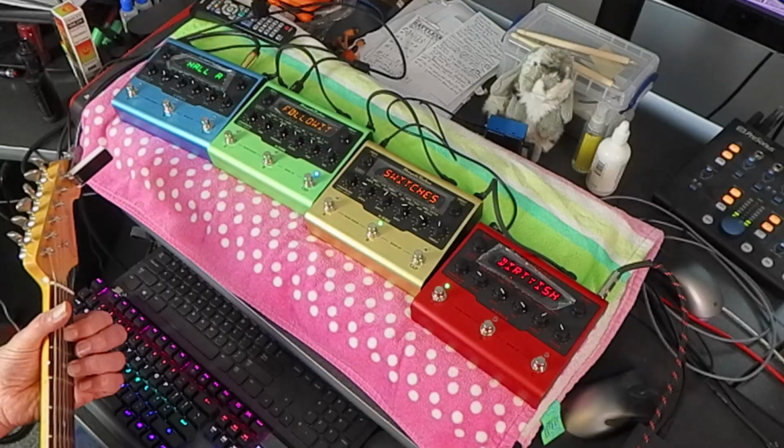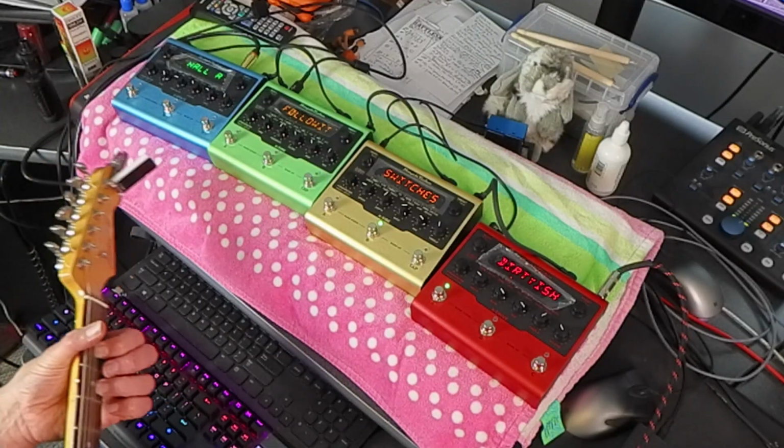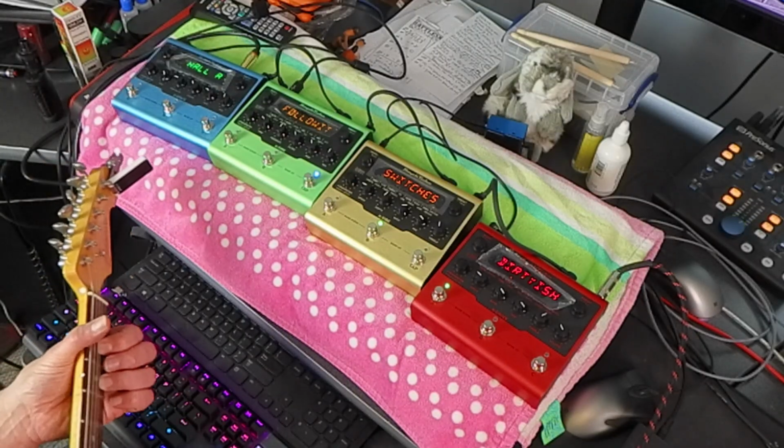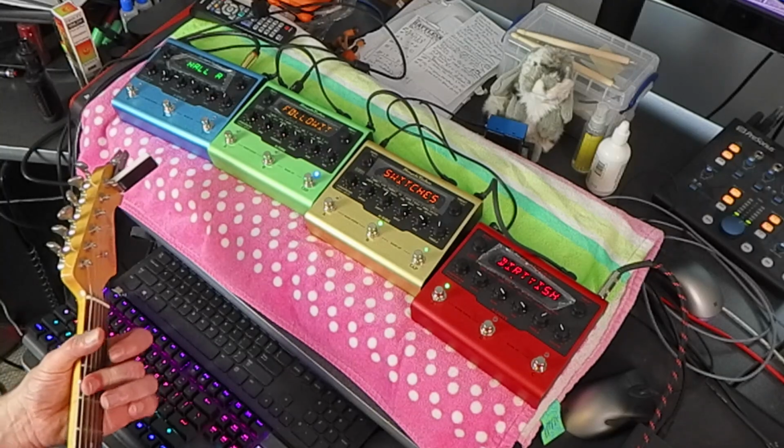Pretty cool. This is one called Switches that is also in the sequenced slicing realm. Kind of a broken pedal, glitchy.